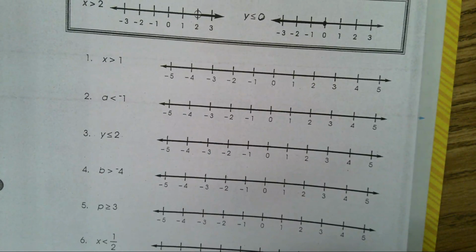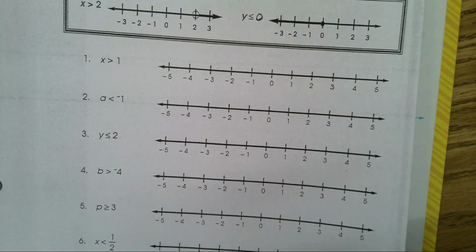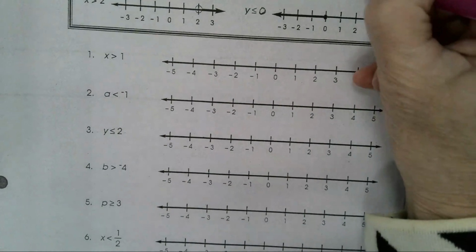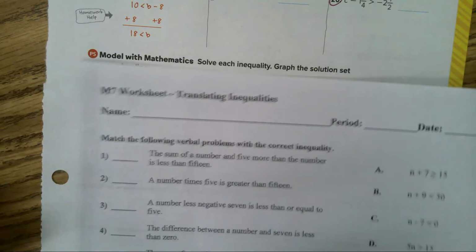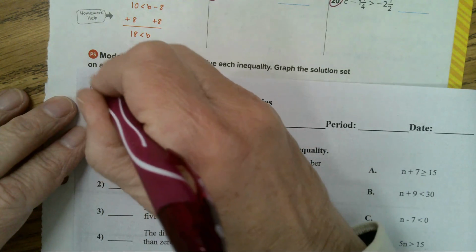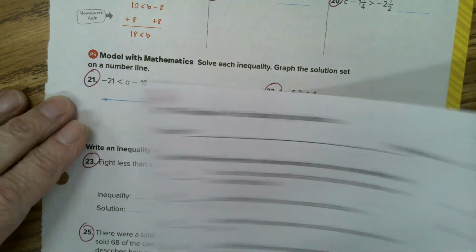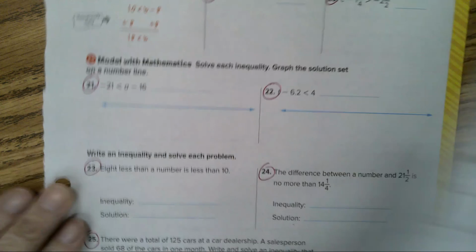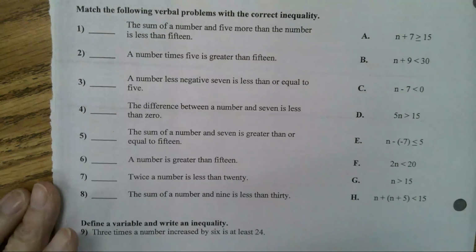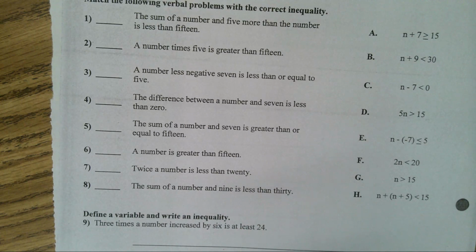Just use open, closed circles and make it go to the right or left. So do all on this side. You can get that done in probably a minute or less. And then on the back side, do all of these also. All right, so let's get going. You have about 25 minutes. You can easily get this done in 25 minutes. Yes. I'm going to give you your test back, so not right now.